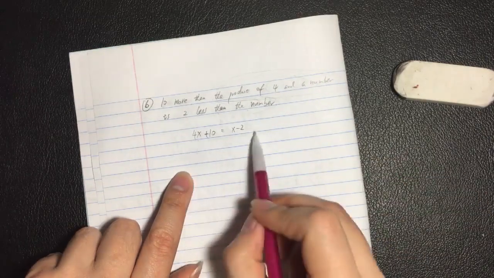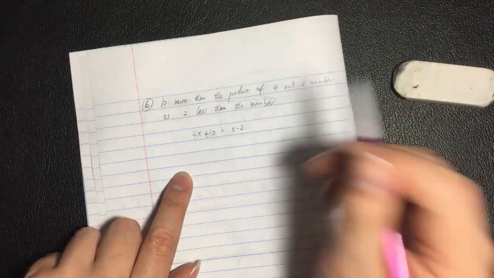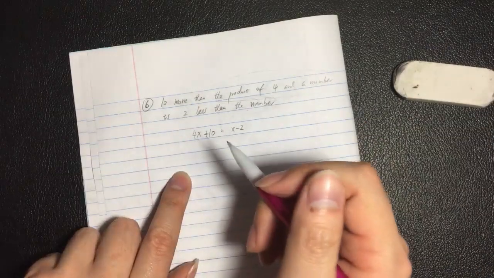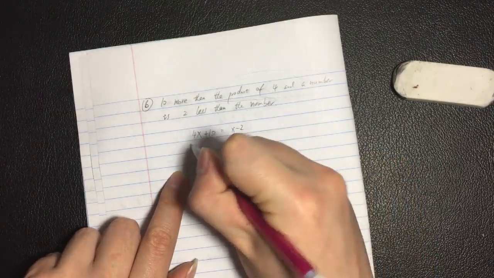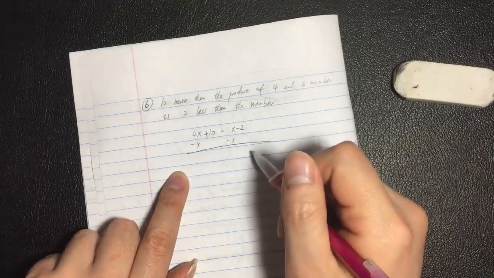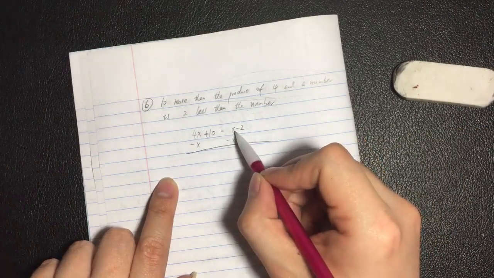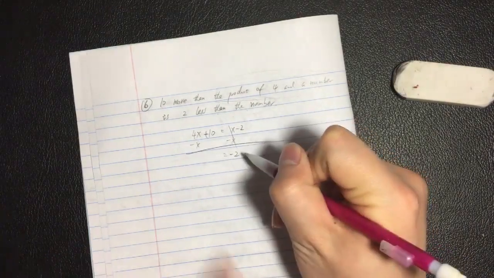When there are x on both sides of the equation, we try to group x to the left side. That means eliminate x from the right. Subtract x. On the right side, positive x and negative x can cancel. We get negative 2 by itself.